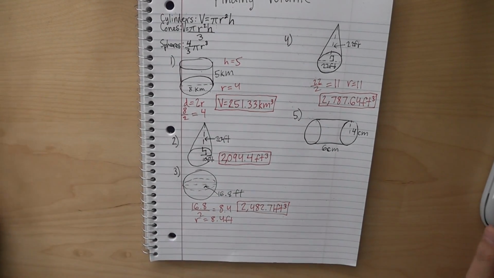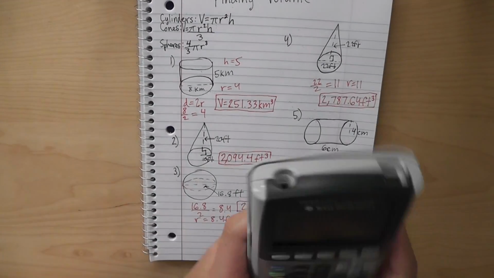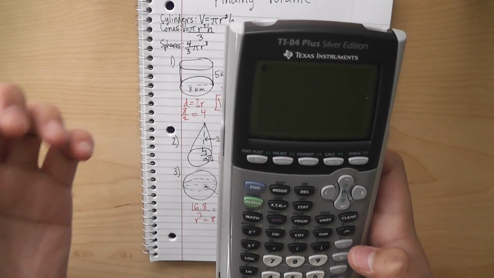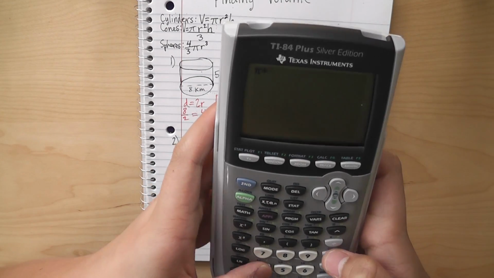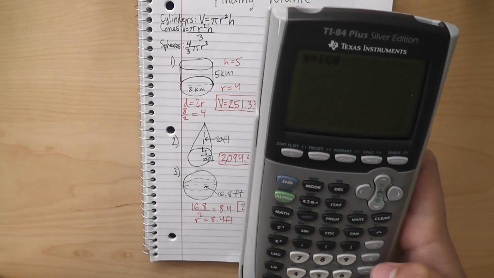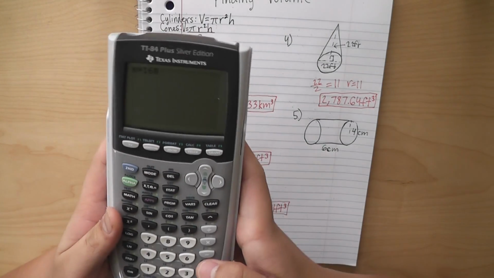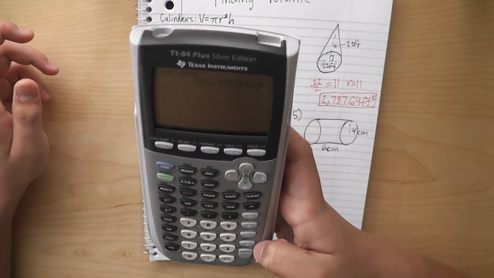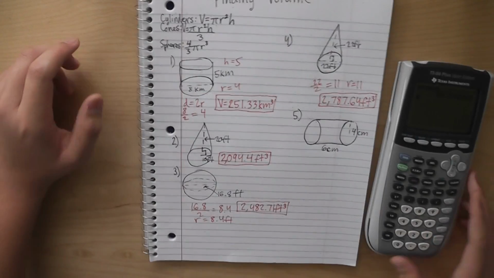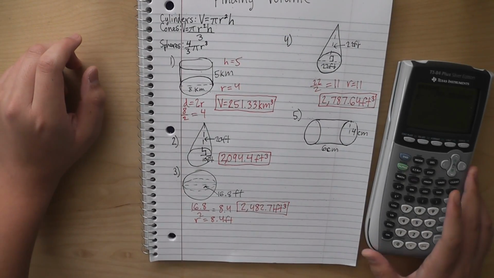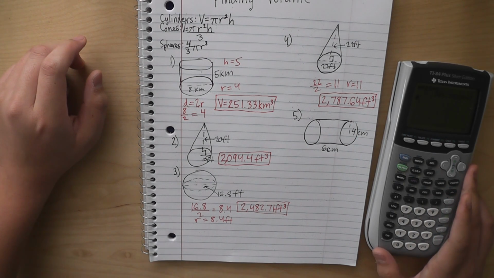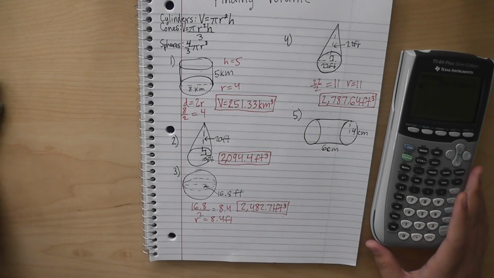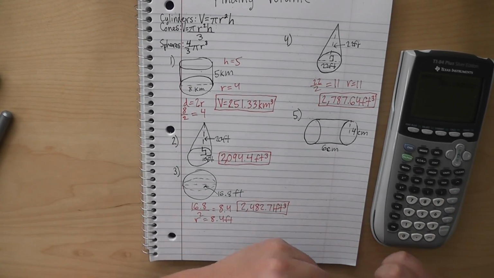Alright, cylinder, pi times r squared, so 16, times 6, because that's the height, and we get 301.59 centimeters cubed.